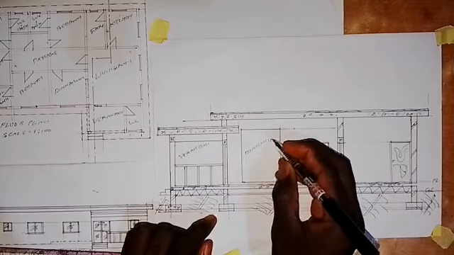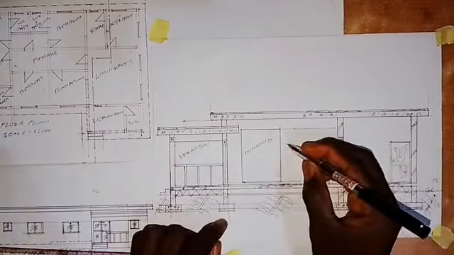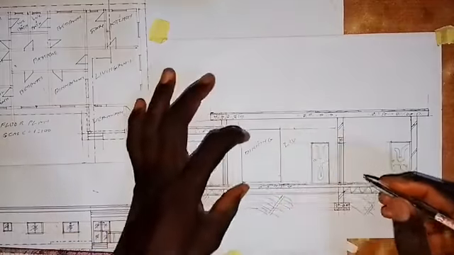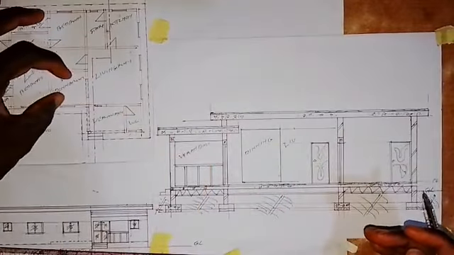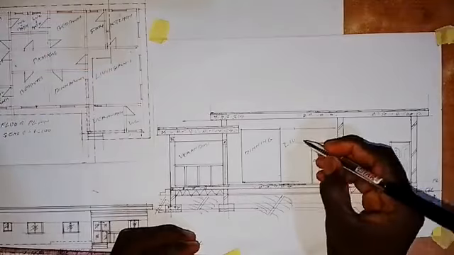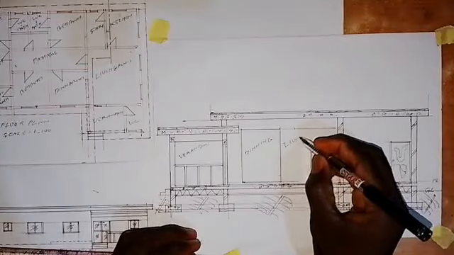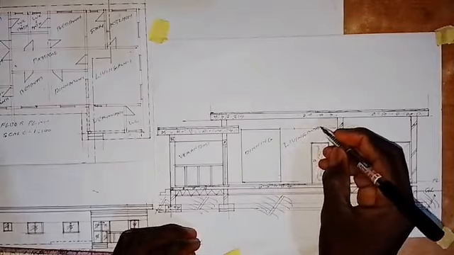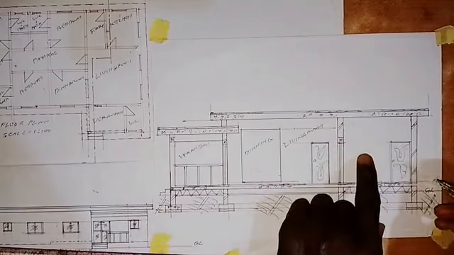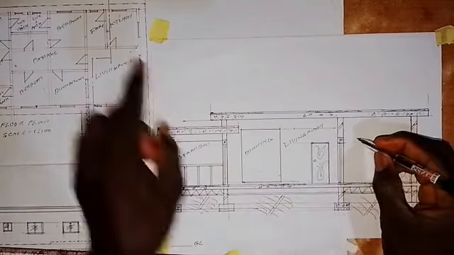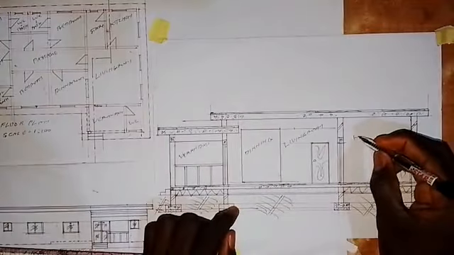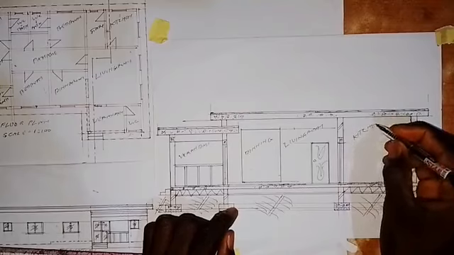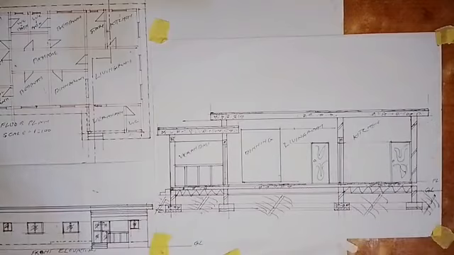So we have this, and then the whole of this is living room. So let's write living room here, you are just seeing the entrance of the dining from the living room. Alright, then here we have what? Here we have kitchen. So this is the kitchen. Alright, so everything has been put in place.